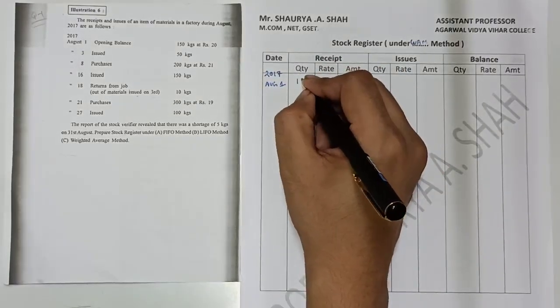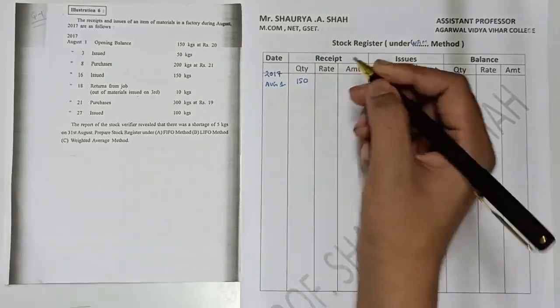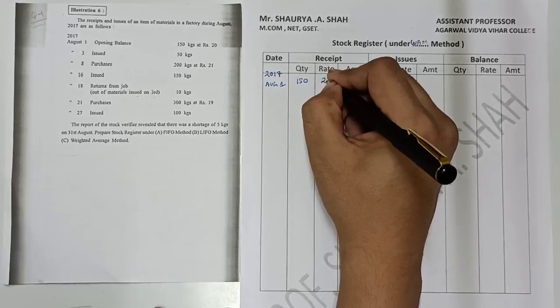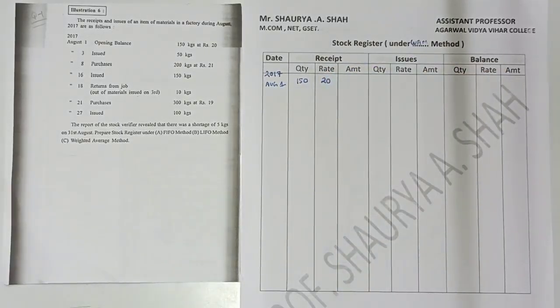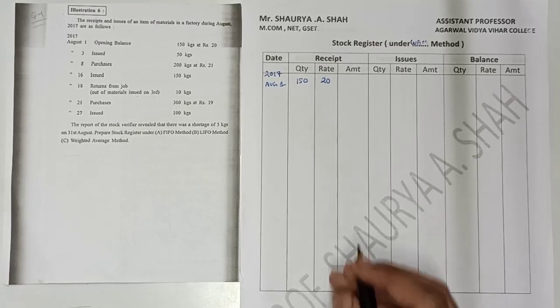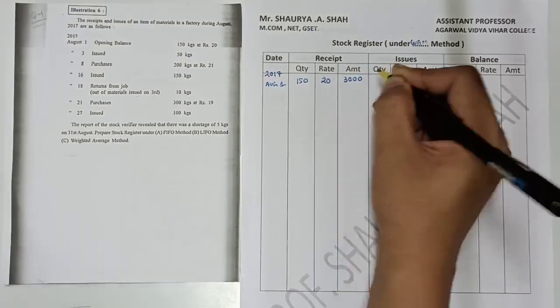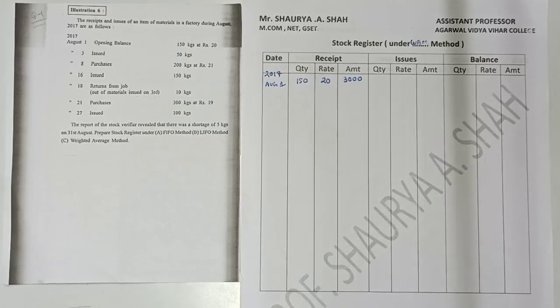What is the opening balance, students? It is 150 kg. The rate is 20 rupees, so the amount will remain the same, that is 3000 rupees.